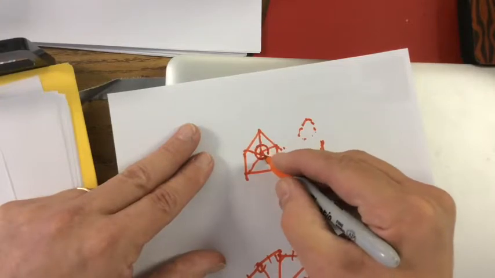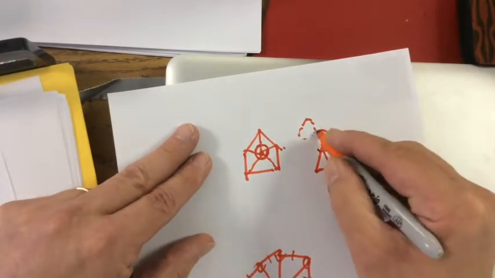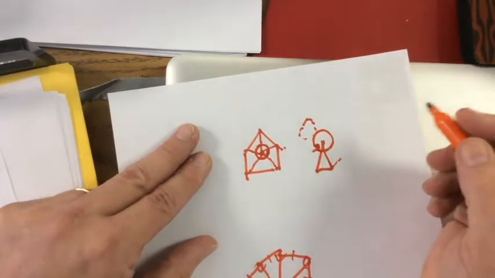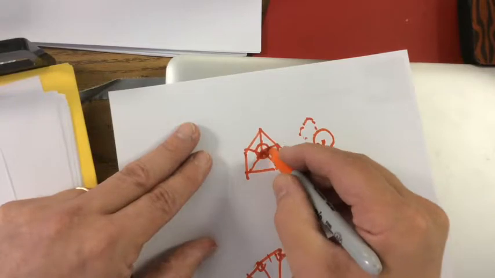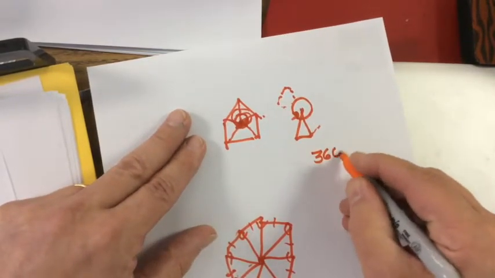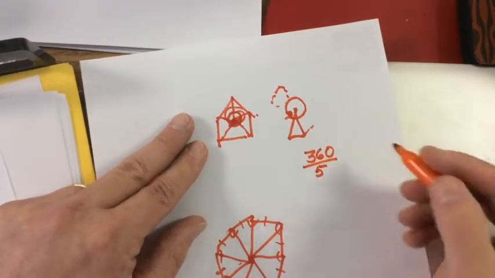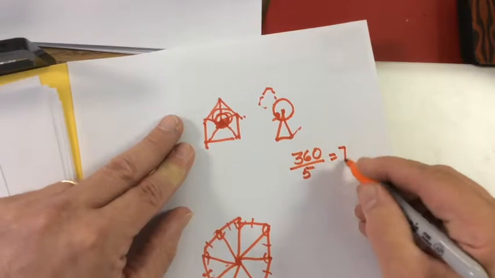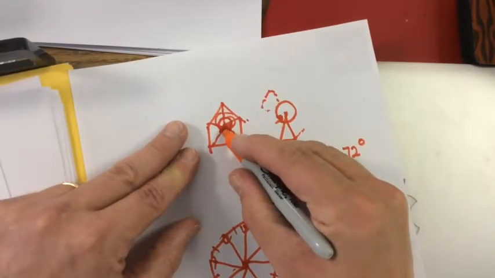This right here is 360 degrees all the way around. So depending on how many sides you have, divide 360 by how many sides you have. If I'm doing a pentagon, I'm going to divide that by 5. And that'll be 72 degrees. And that means that each one of these angles up here is 72 degrees.